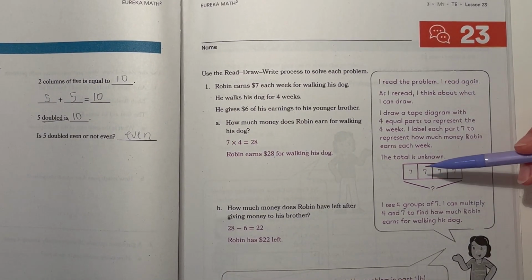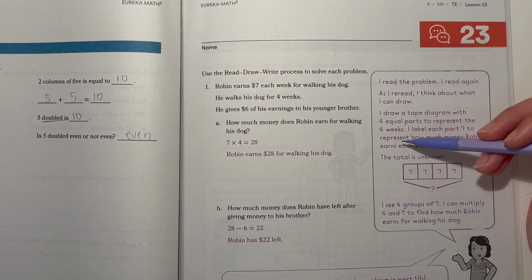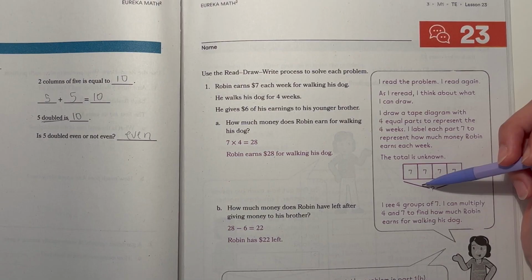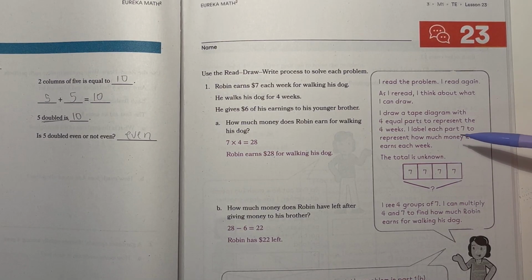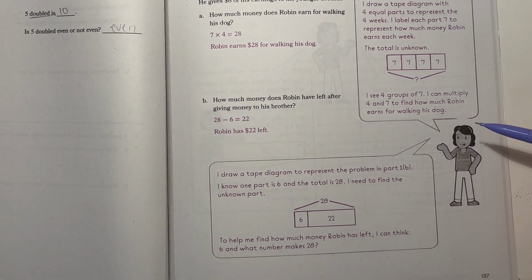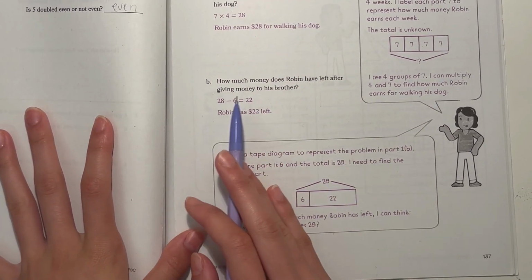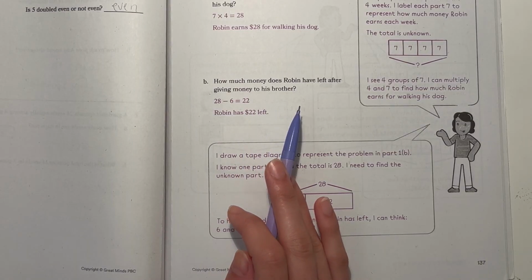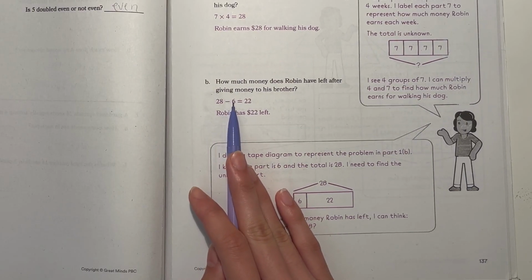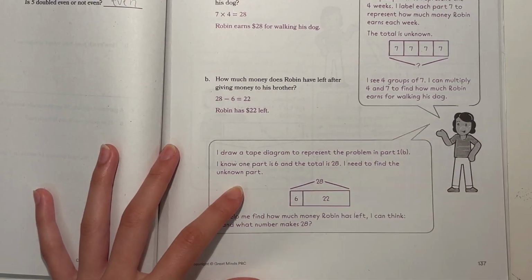So that's what they did here. And they did a tape diagram because each week is $7 and 4 weeks. So we do 4 times 7 or 7 times 4, which gives him 28. So 28 is the total amount that he earns for walking his dog. Alright, but then it says he gives $6 of his earnings to his younger brother. How much money does Robin have left after giving money to his younger brother? So he earns $28 and then minus the $6 he gives away, which gives him $22 left. So that's how much Robin has left.